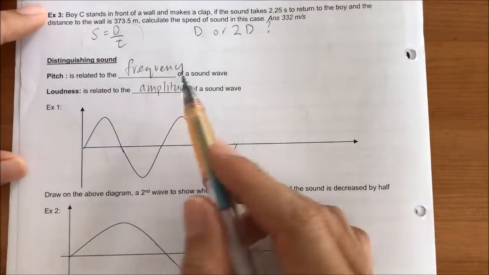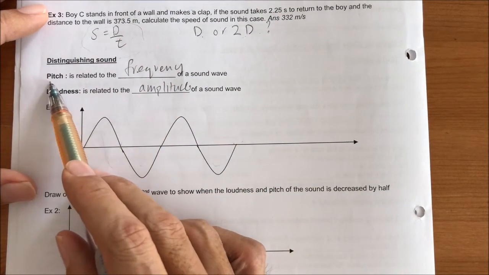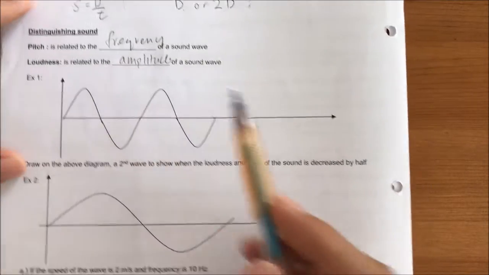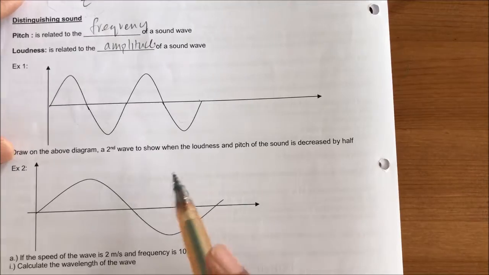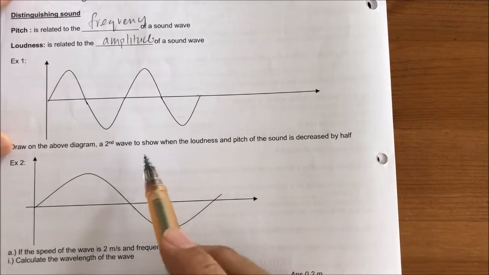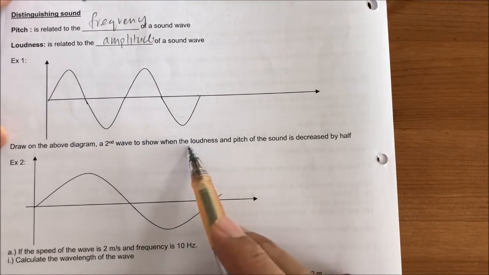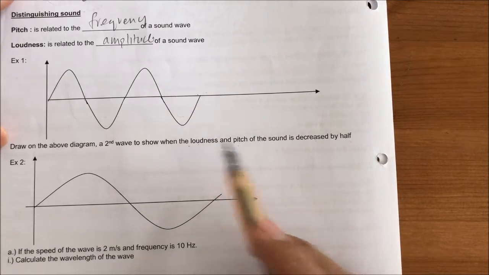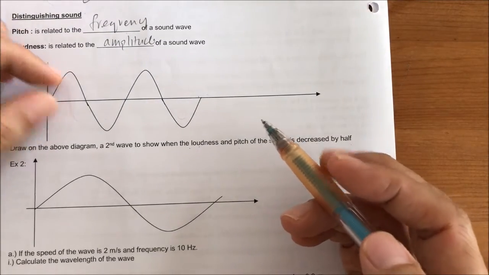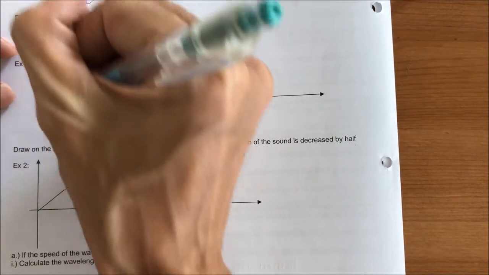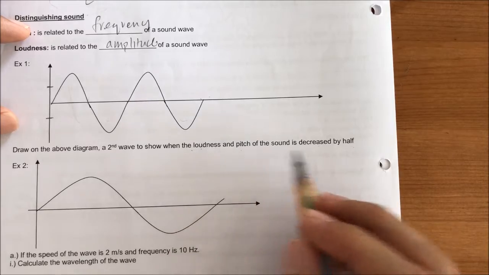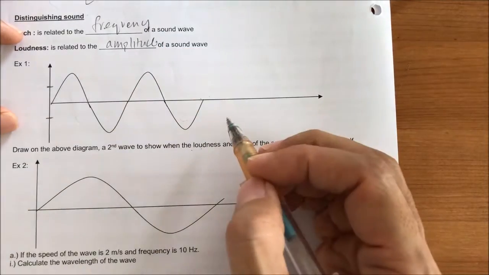So how do you distinguish sound? There's pitch, which is related to frequency, and loudness, related to amplitude. Usually you're asked to draw, so I will go through one example. Second wave where the loudness and pitch are decreased by half. Loudness goes down by half, which means the height of the wave is reduced by half. So it'll be somewhere around here, right? Then the pitch goes down by half, which means frequency goes down by half.